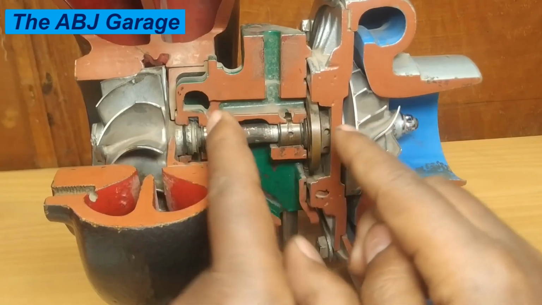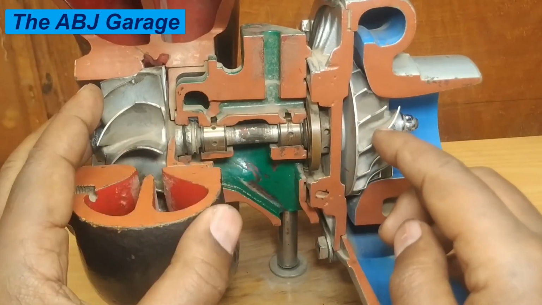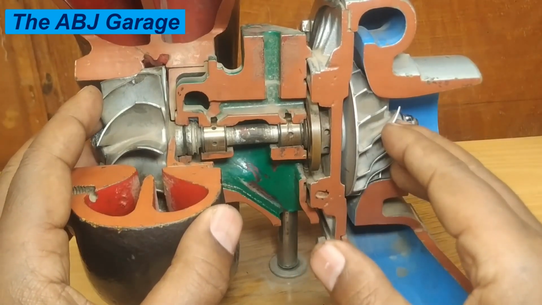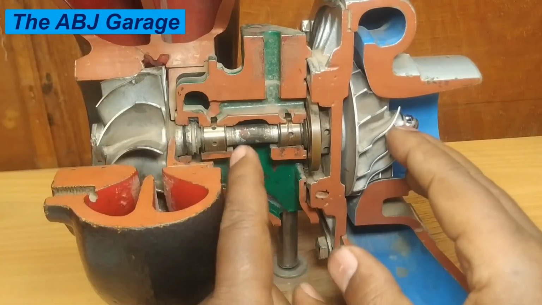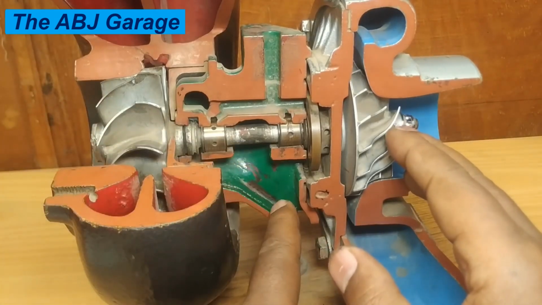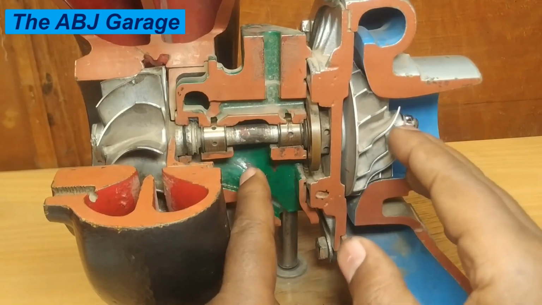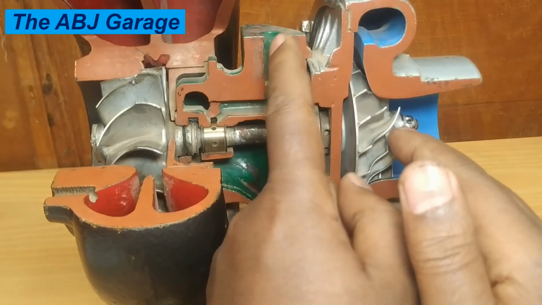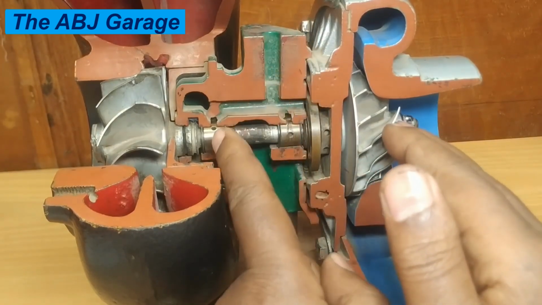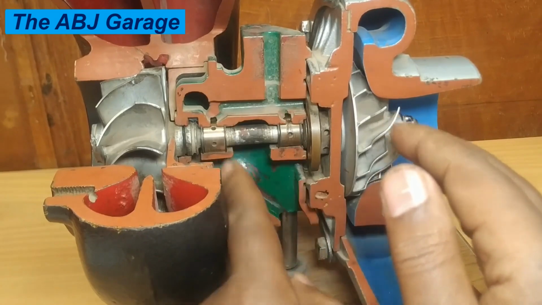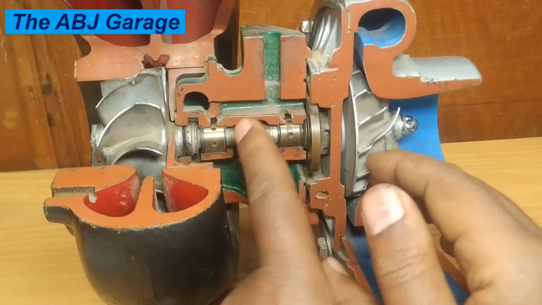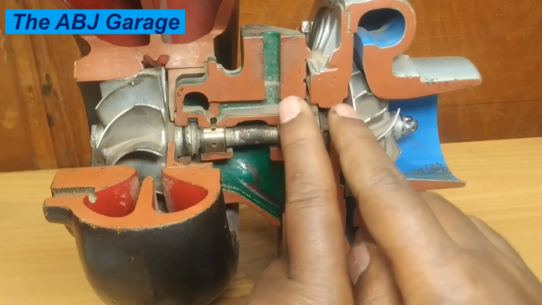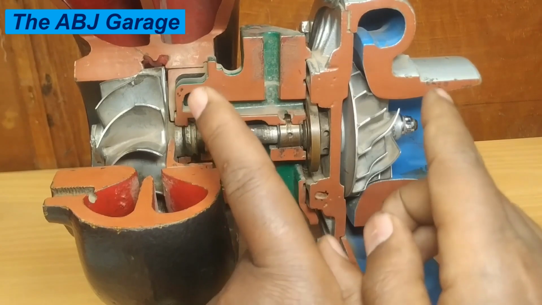So, if you find oil in the turbine side and also you find oil in the compressor side at the same time, that could be caused by blocked return line. That is one cause. The other cause is increased crankcase pressure. If there is increased crankcase pressure, that will also make increased pressure in this cavity. That will make oil to leak to both directions. That is very, very dangerous as well.